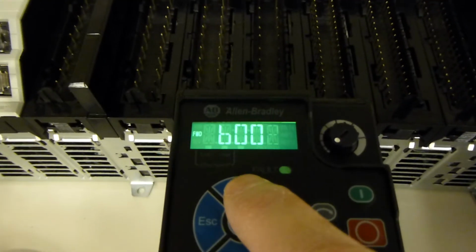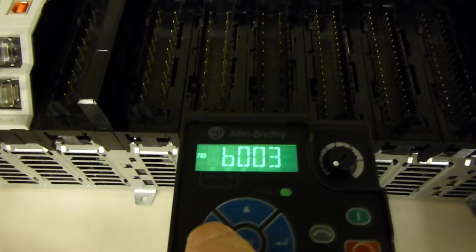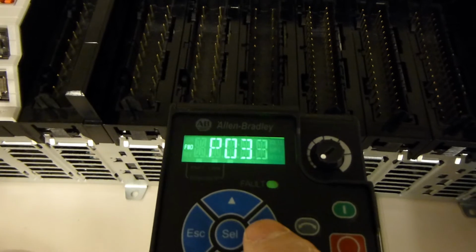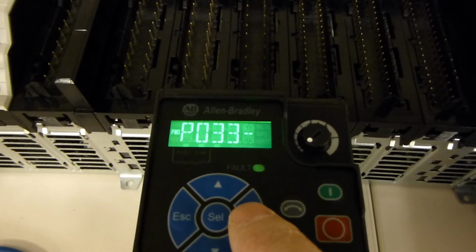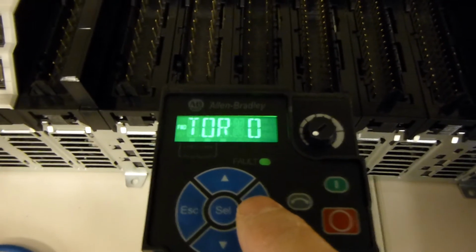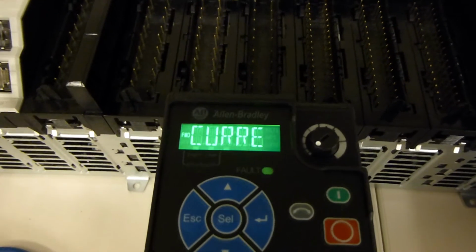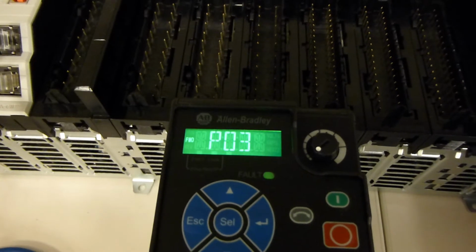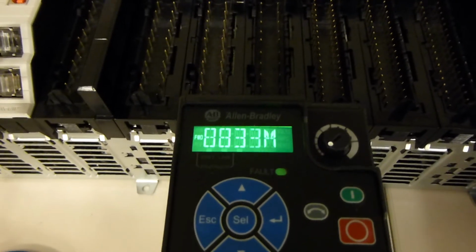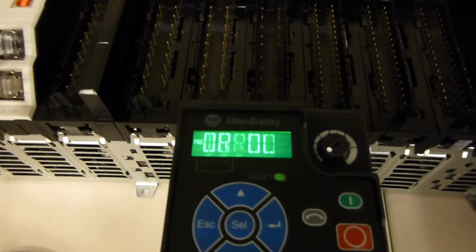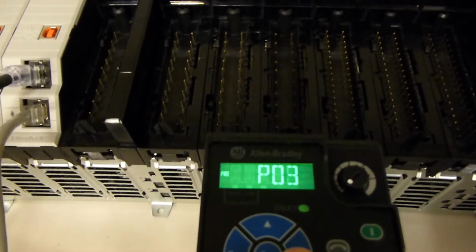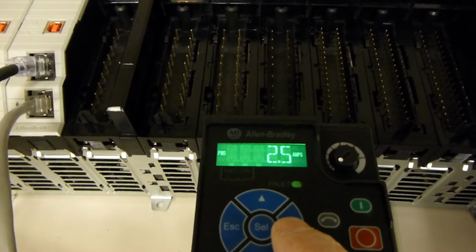Go back in, and notice it does keep the last parameter that you were in. Another nice feature of the 525 series is if you stay on a parameter longer than 2 or 3 seconds, it will tell you what that parameter is about. It's pretty cool. So let's go in there.